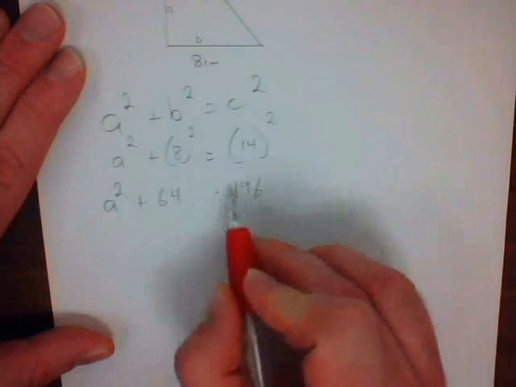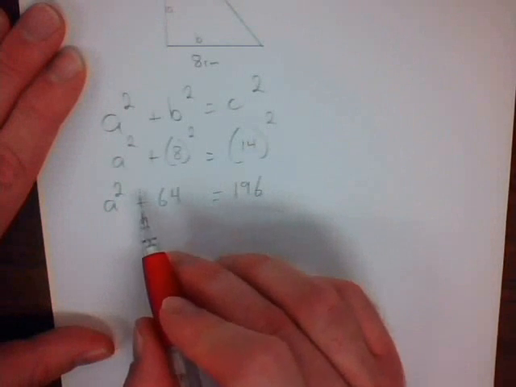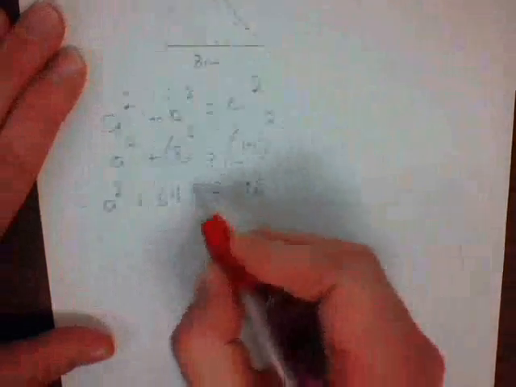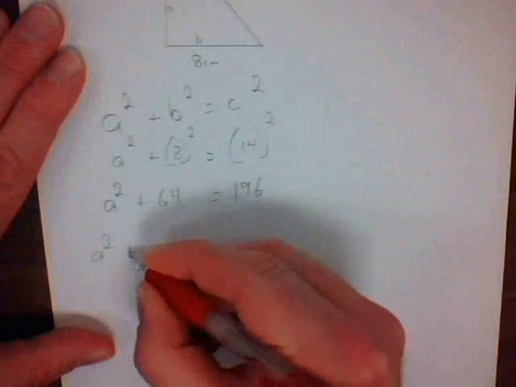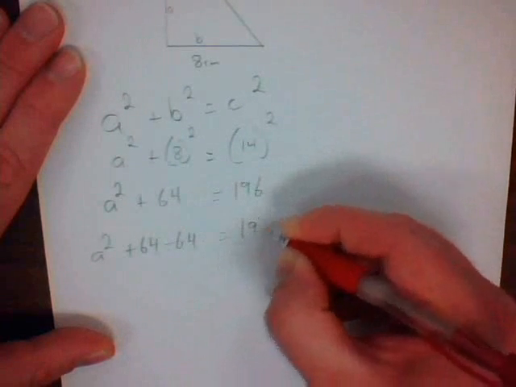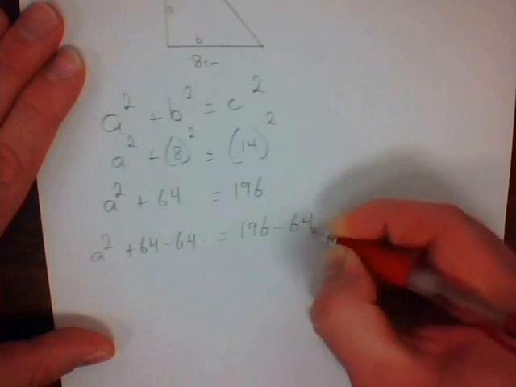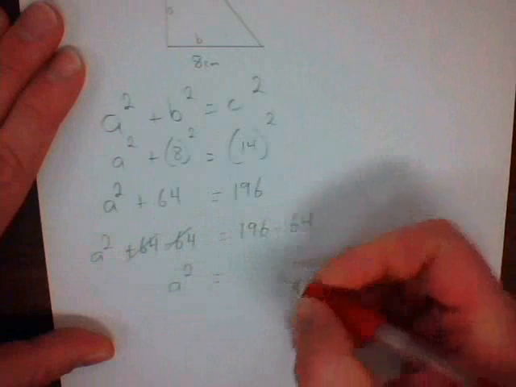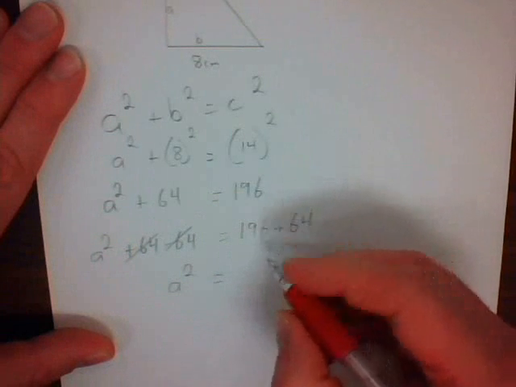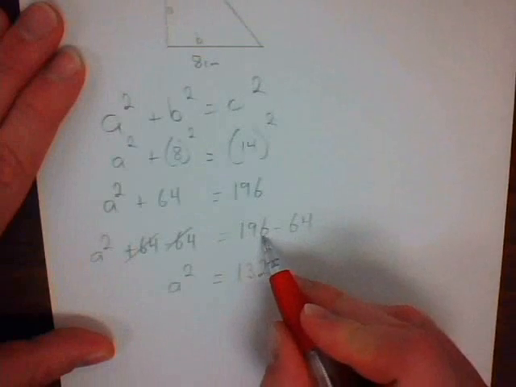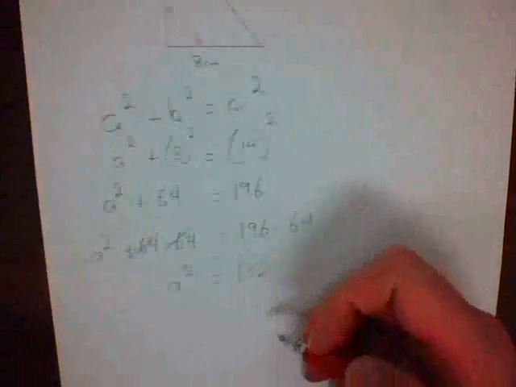Since we're doing a backward sort of question, in order to find the question, not the answer, we're going to do BEDMAS in reverse. So we're going to get rid of this first. I'm going to get rid of it by doing the opposite. And whatever I do to one side, I must do to the other. These two will cancel, leaving me with a squared all by itself. And then I simply have to subtract this. I think I did that right.